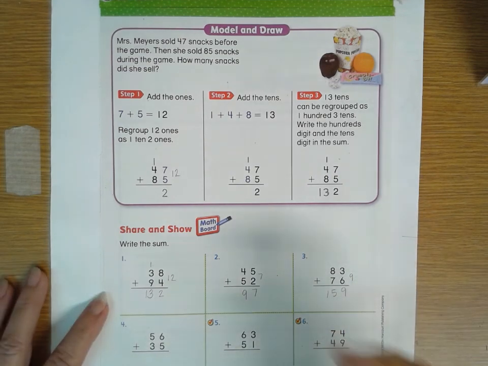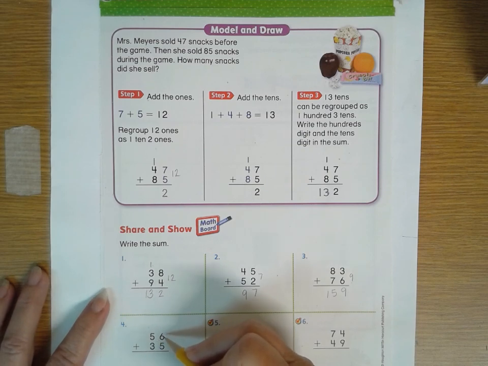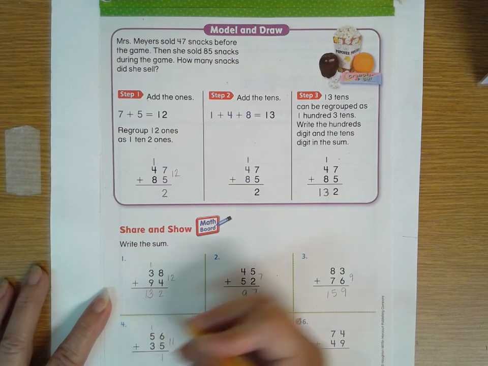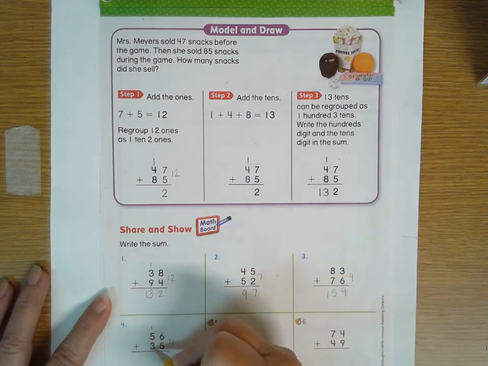Number 4, 56 plus 35. 6 plus 5 is 11. So I can put my 1 one down and my 1 ten up here. And 5 plus 3 is 8, and 1 more is 9.